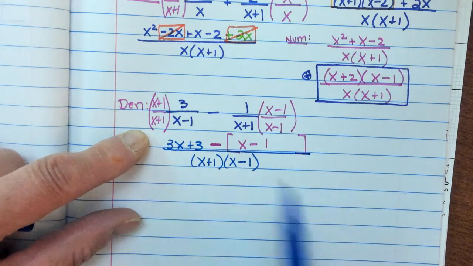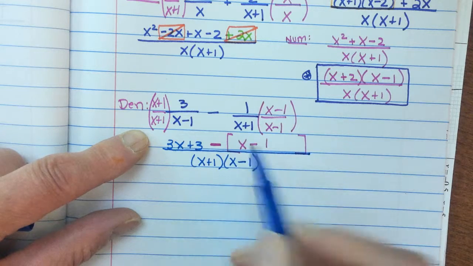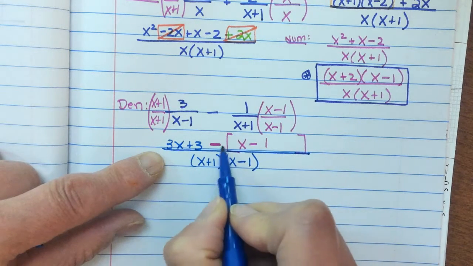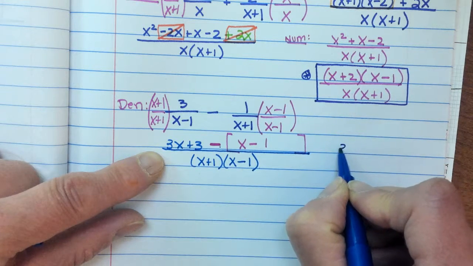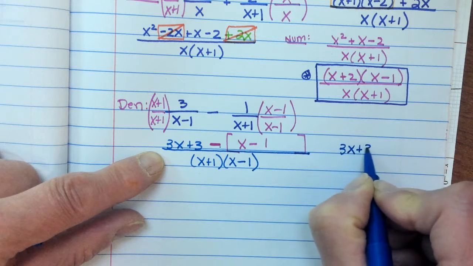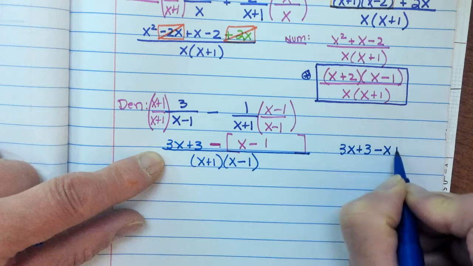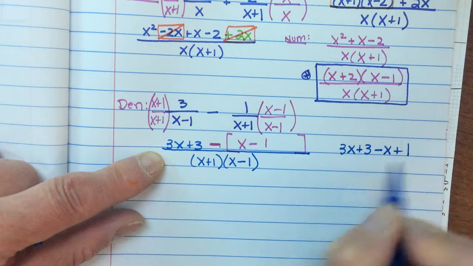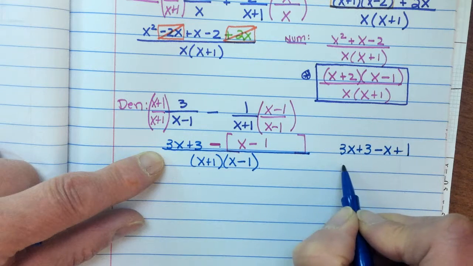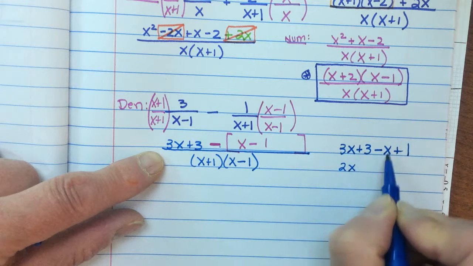Okay, so let's simplify the top. So this is going to be a minus x and a plus 1. So this is going to be 3x plus 3 minus x plus 1. So that means that this is going to simplify to 2x plus 4.